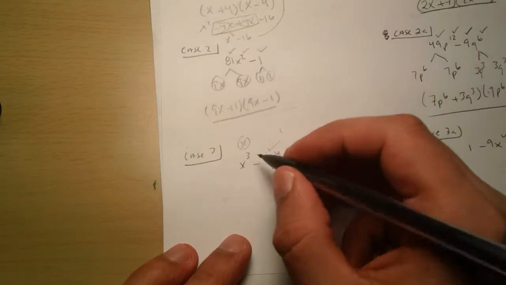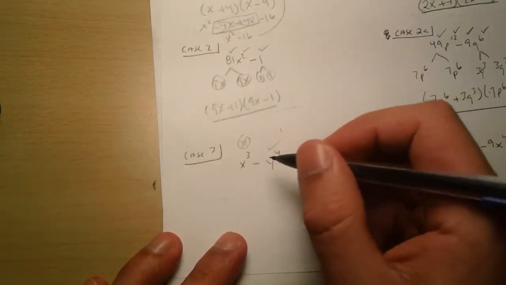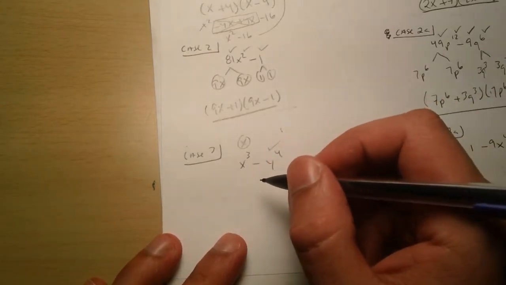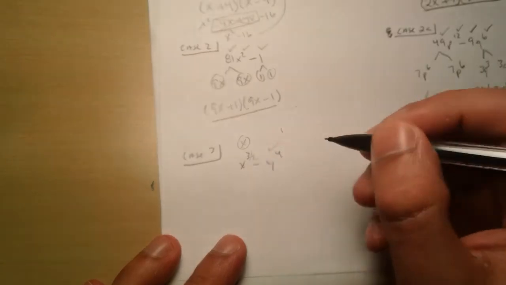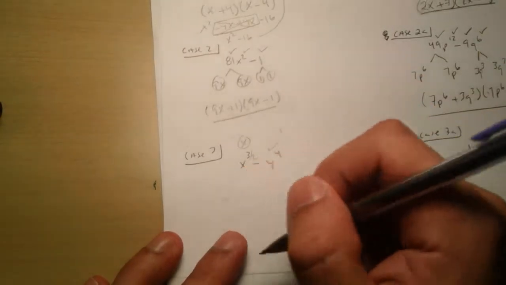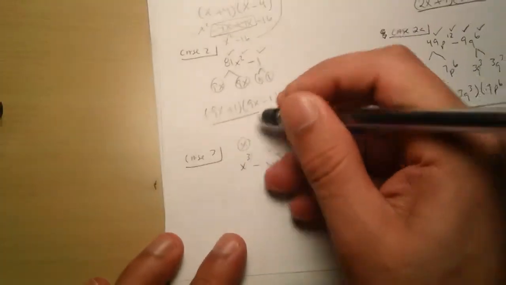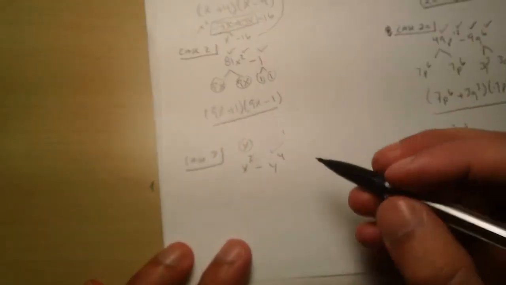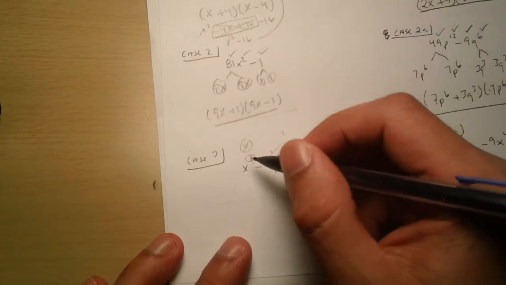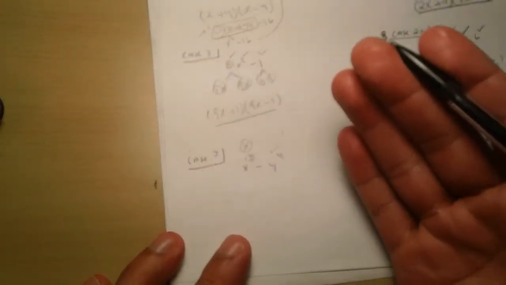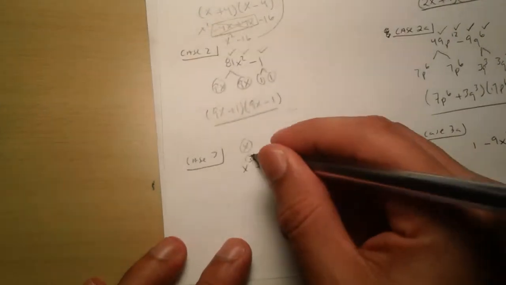We cannot find another number, I guess it's like an exponent that whenever it's multiplied by itself would give you 3. That would give you the same exponent. Okay, so whenever we have an odd exponent, it's not a perfect square.